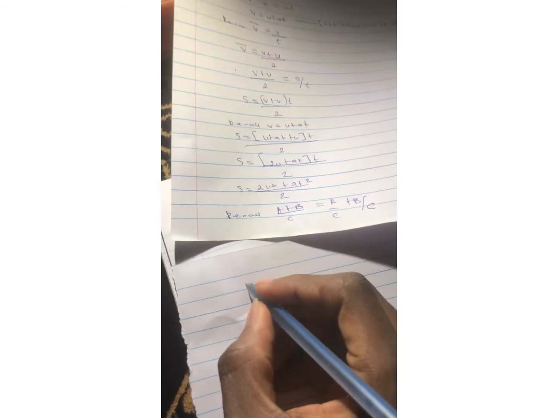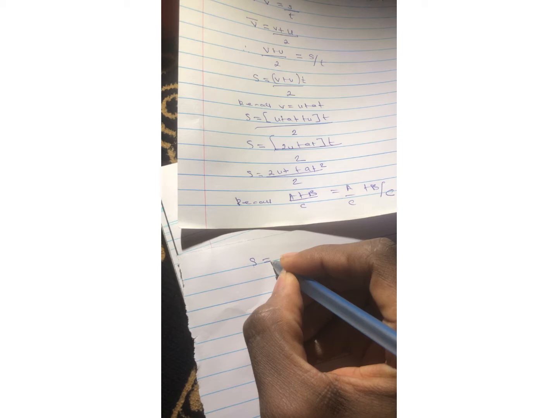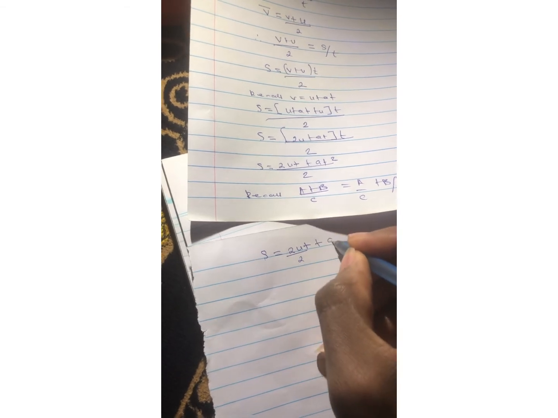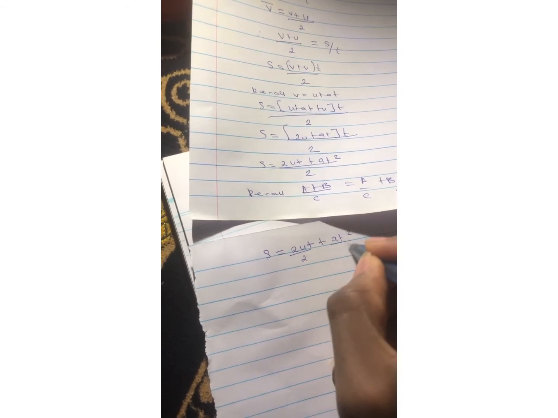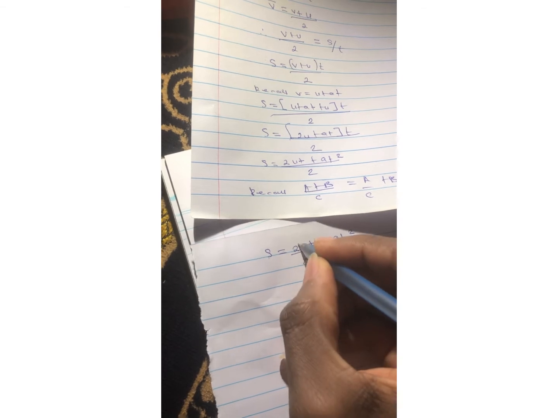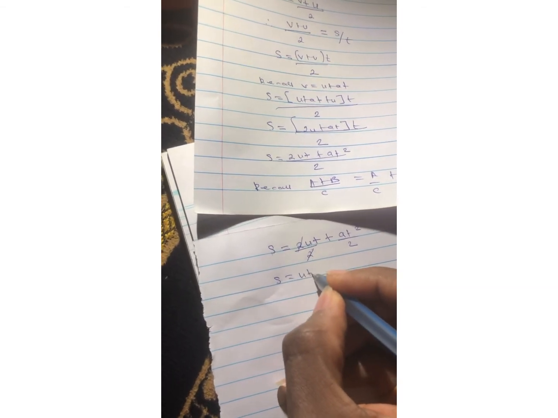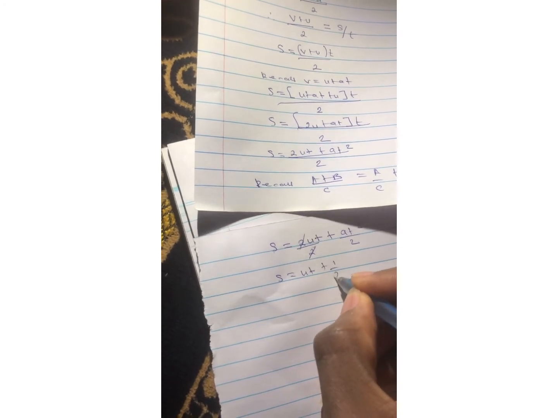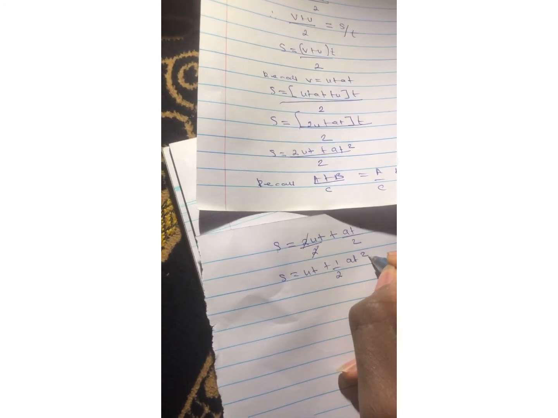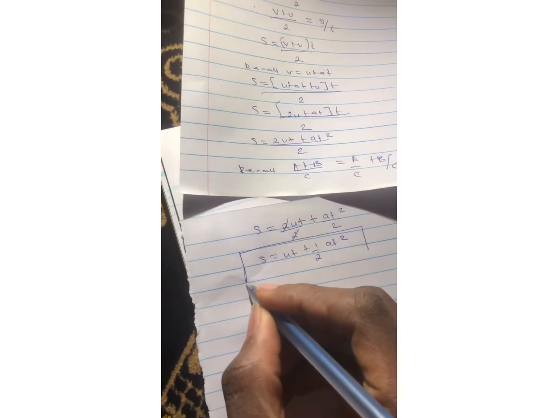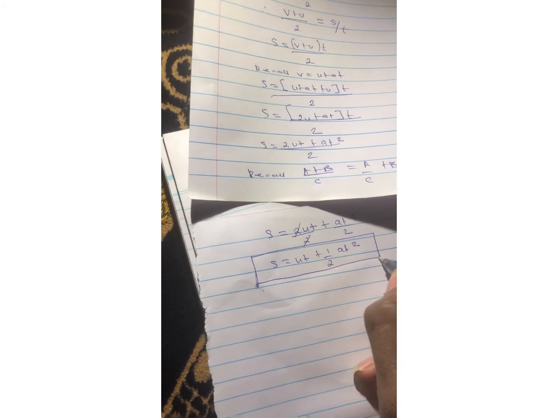So therefore, we can now say x is the same thing as 2ut over 2 plus at squared over 2. So now these two can cancel. So we'll have x is equal to ut plus 1 over 2 at squared. So now this is one of the equations of motion.